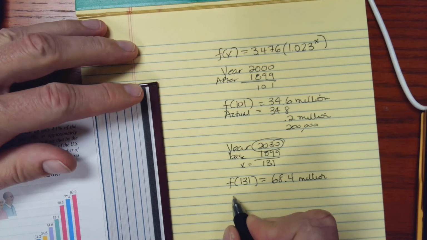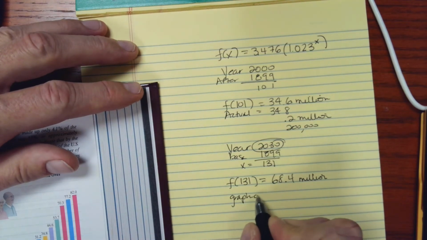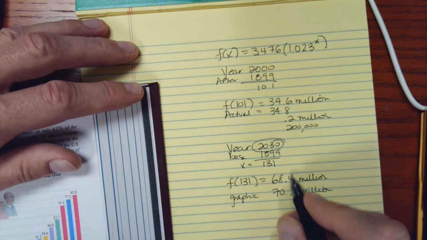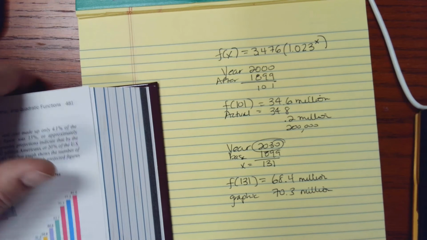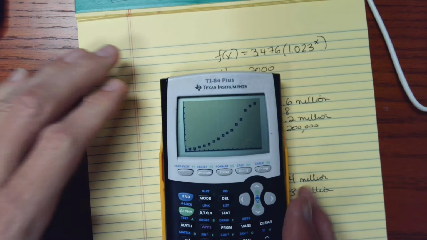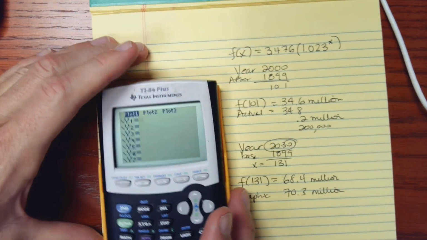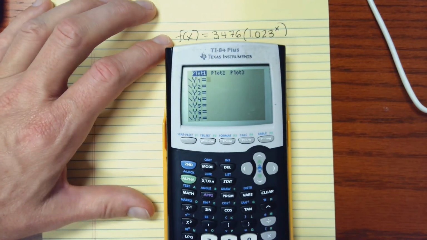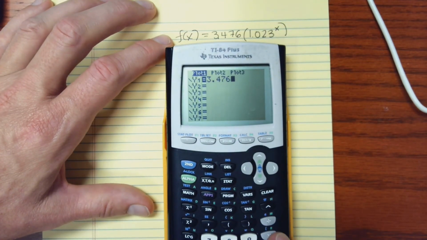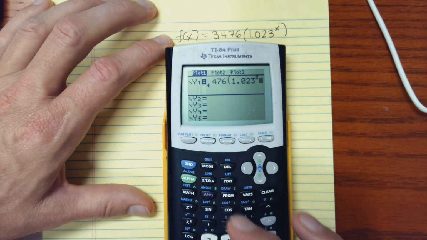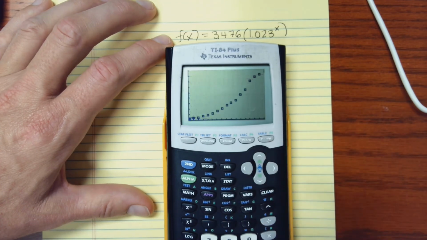So we're off by more this time. Let's go back to our graph, and over top of this, I'm going to put our function in so that we can see both the function and the scatter plot. So I'll take 3.476 times 1.023 raised to the power of x. Close my parentheses.